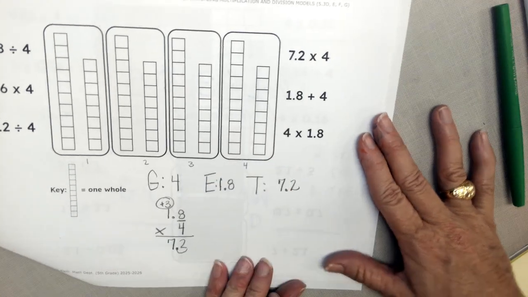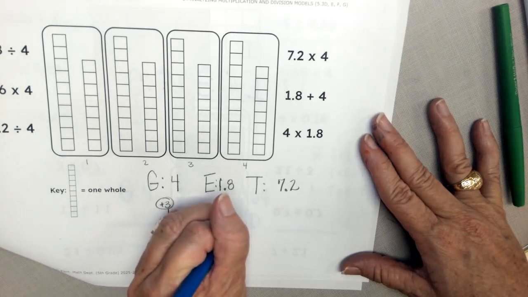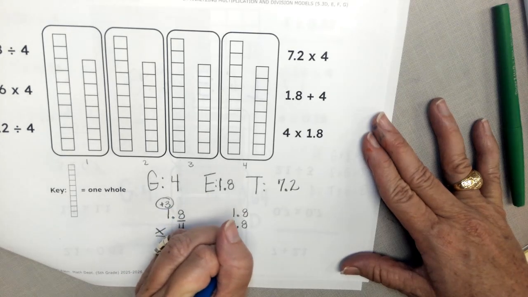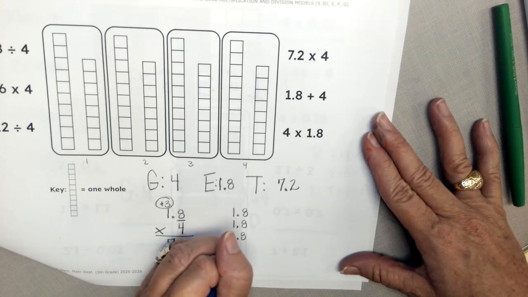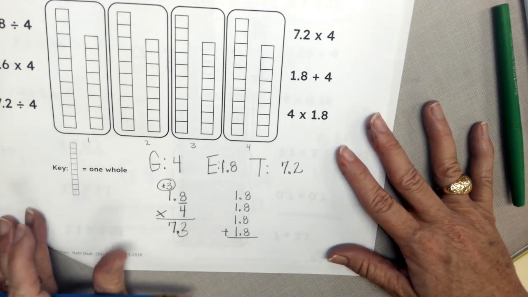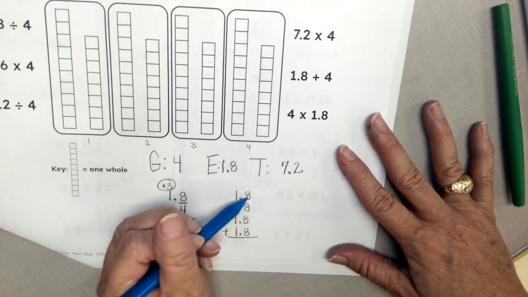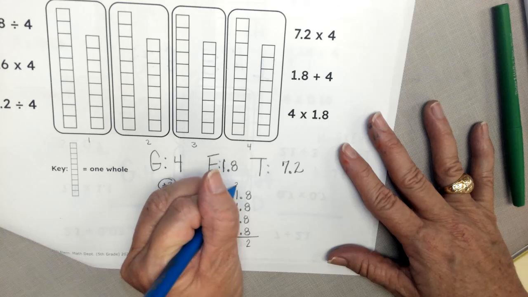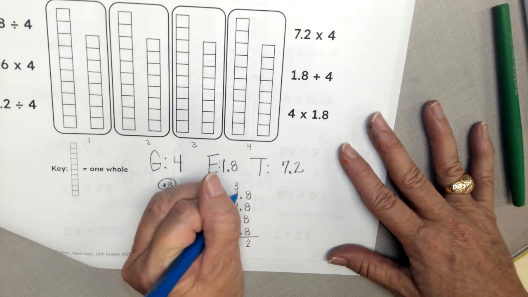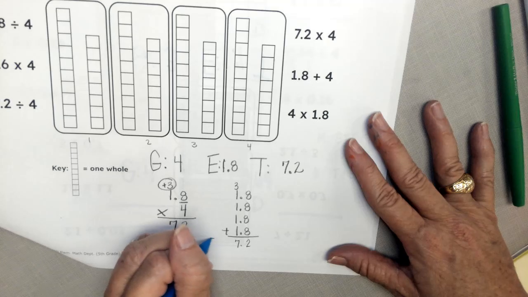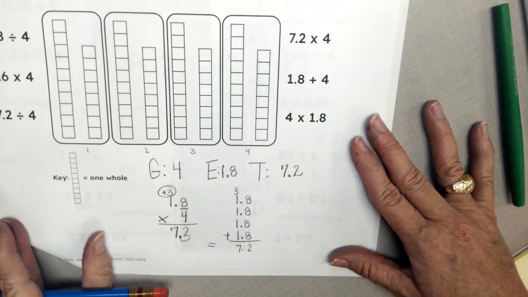If I wanted to use some repeated addition, I could do that too. I could say 1 and 8/10, 1 and 8/10, 1 and 8/10, 1 and 8/10. But basically, if I'm using repeated addition, it's way faster to multiply. So this would be 8, 16, 24, 32. Carry your 3. 1, 2, 3, 4, 5, 6, 7. 7 and 2/10. So these are the same.